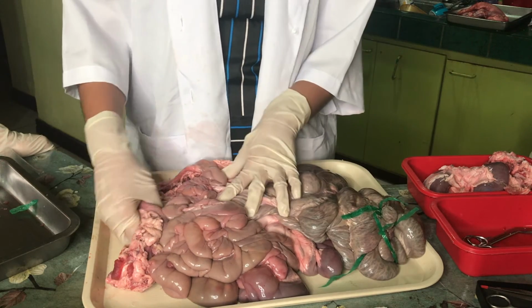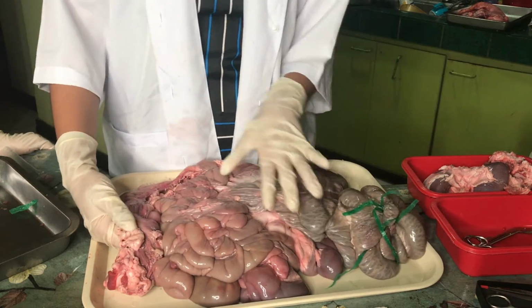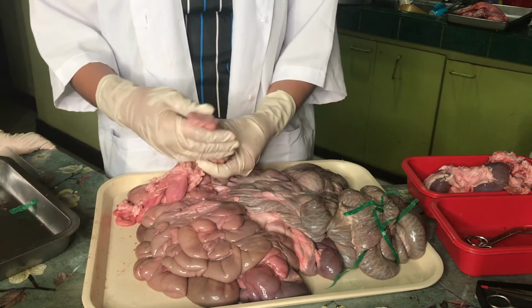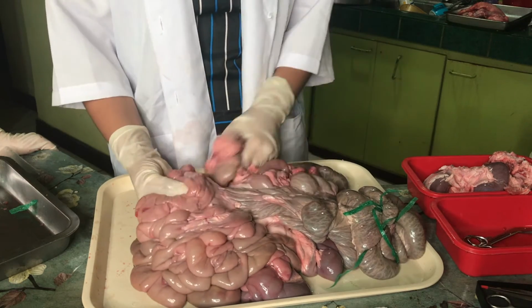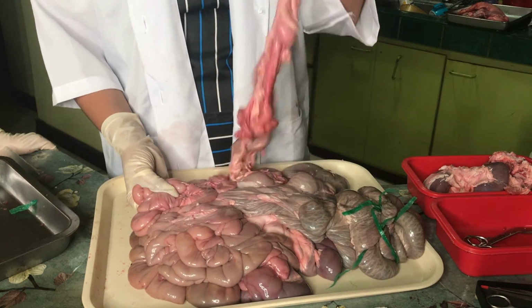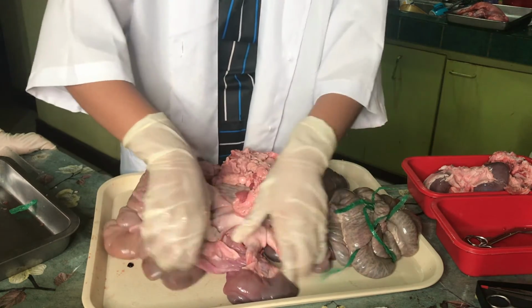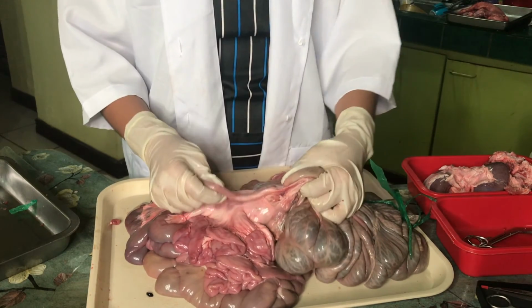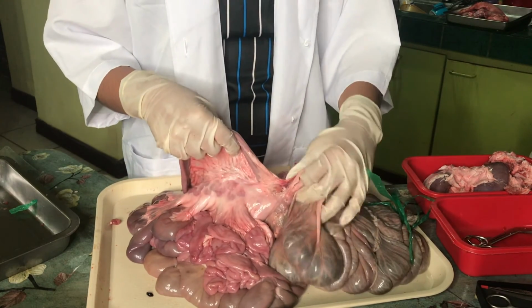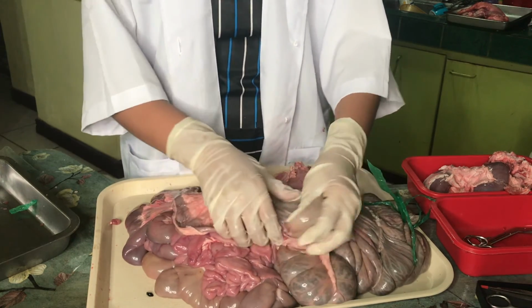So now let us review the parts of the small intestine and the large intestine. First is the duodenum, then the jejunum, and the last part is the ileum. So between the ileum and the cecum is the ileocecal valve.